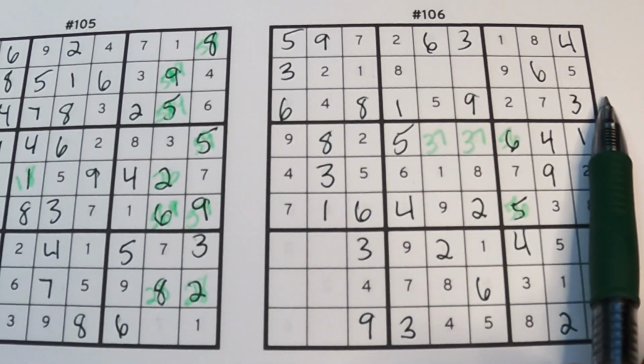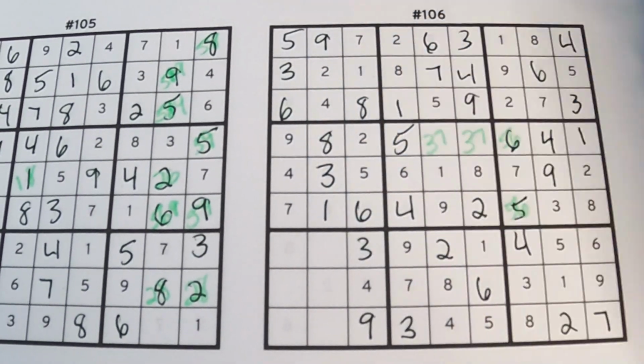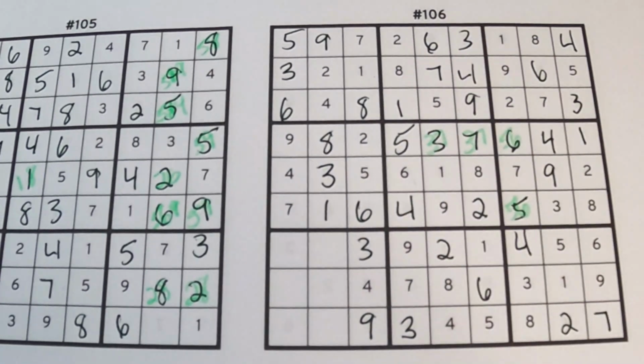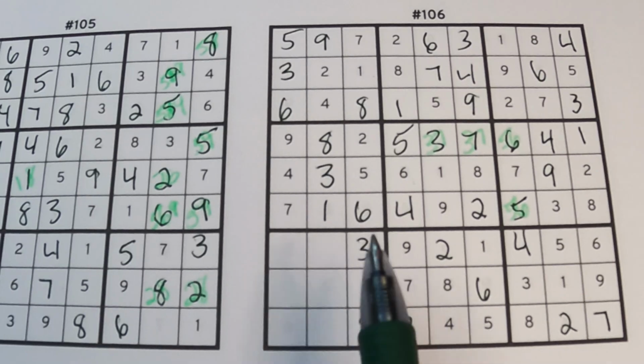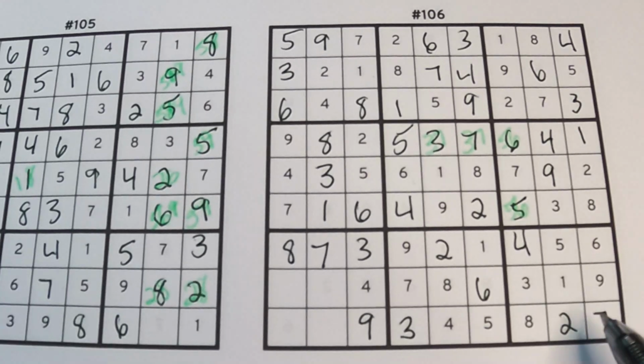For this row, we're missing 4 and 7. We've got a 4 here, so 7, 4. That 7 makes this our 3, 7. For this row now, we're missing 7 and 8. We've got a 7 here, so 8, 7.